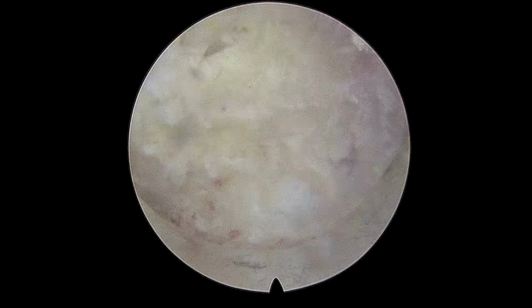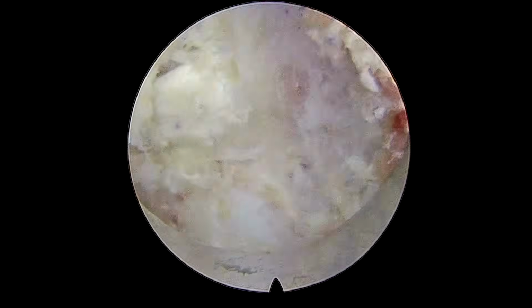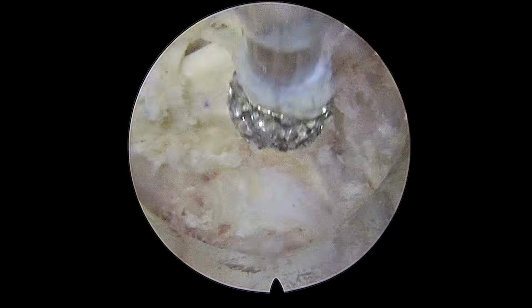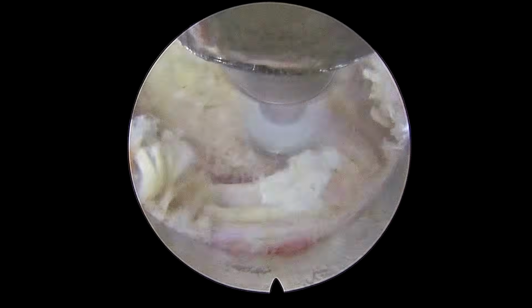Now I'm burring the superior margin of the inferior lamina here. I'll make the inferior lamina thinned out so that I can remove the lamina with the help of a Kerrison punch.